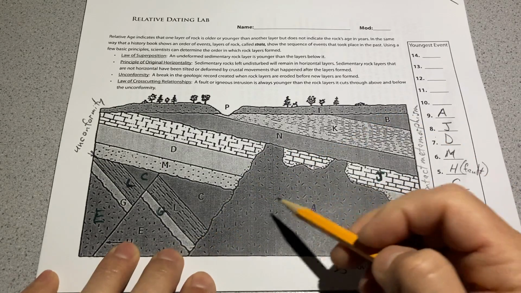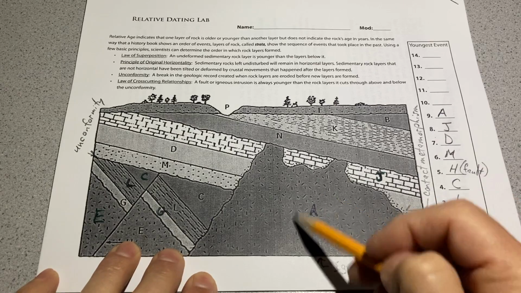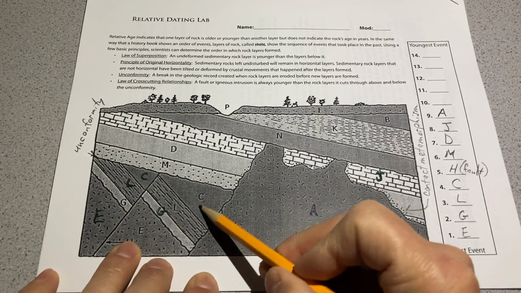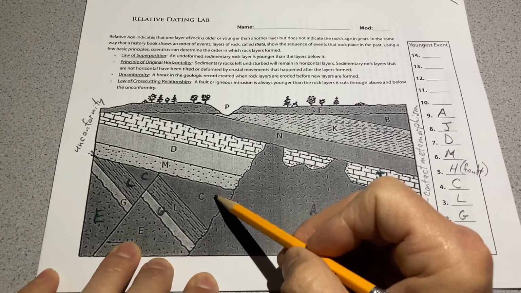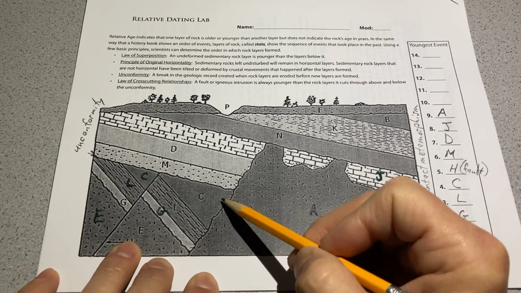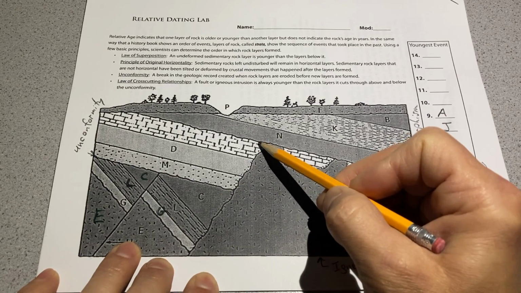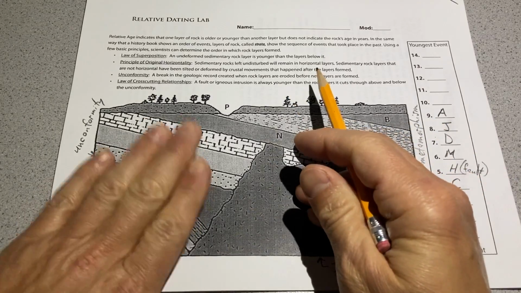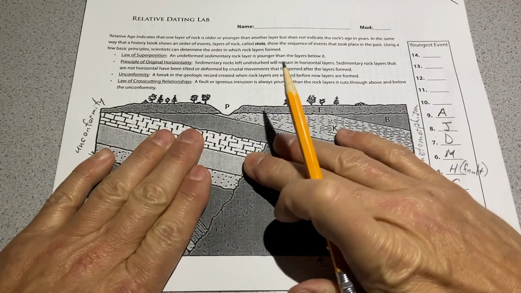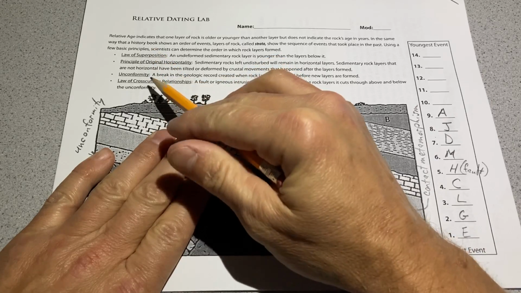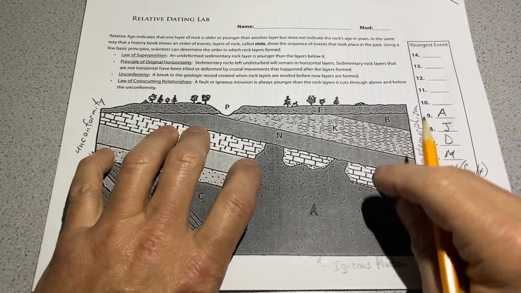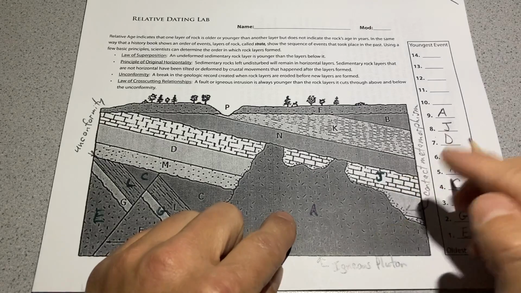Now you can tell that it's also had to have come after these layers here, which is confusing. It had to come after those because not only does it cut through those, but it cuts through all these as well. Whatever it cuts through has to be there before you cut through it. So cross-cutting relationships is super helpful. Okay, so that gets us up to A.